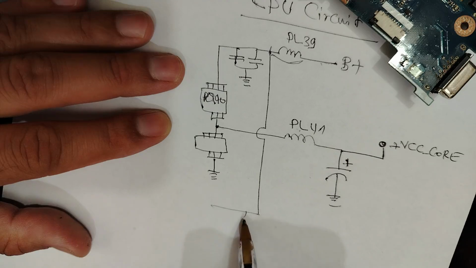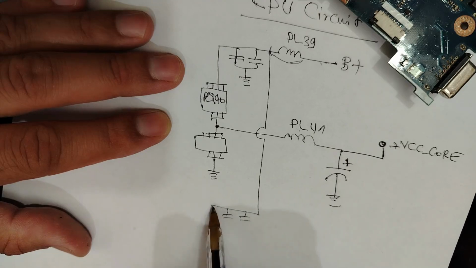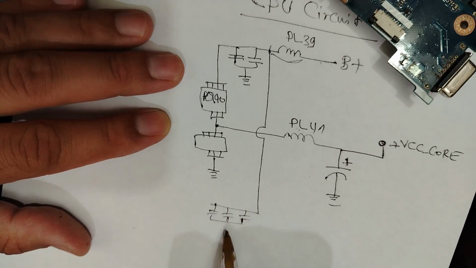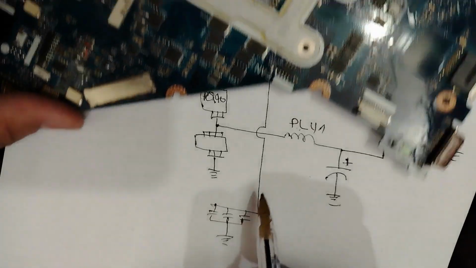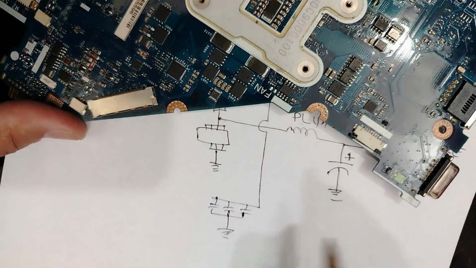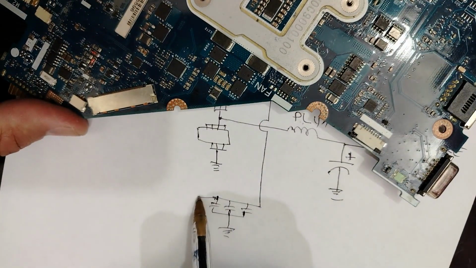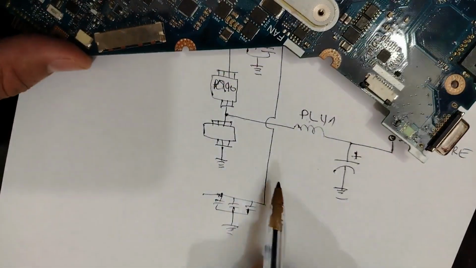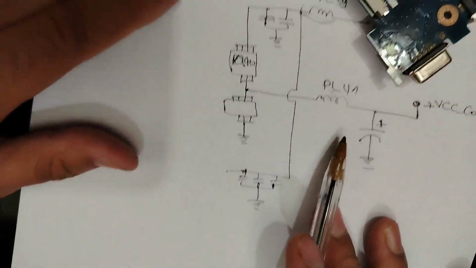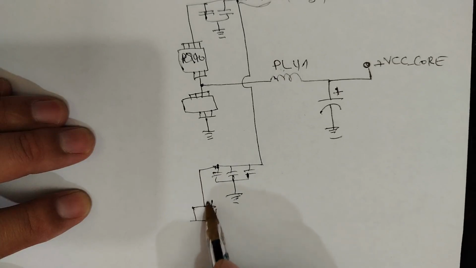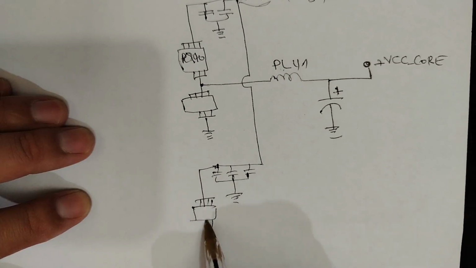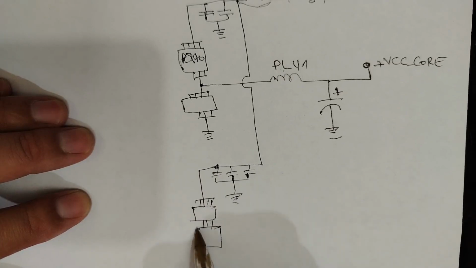To 3 ceramic capacitors, connected to the ground. Which ceramic capacitors? These 3 ceramic capacitors. Then 2 MOSFETs, the same as we have here. The first MOSFET, we have drain here, and the source is connected to the second MOSFET.